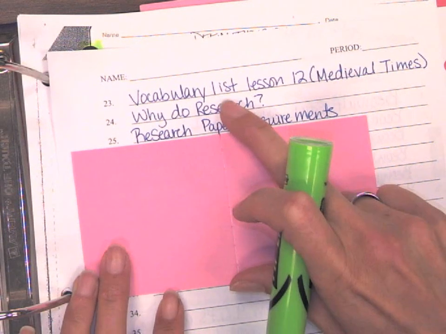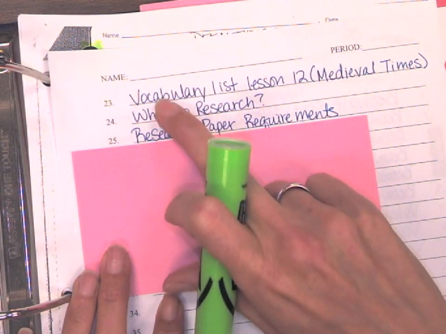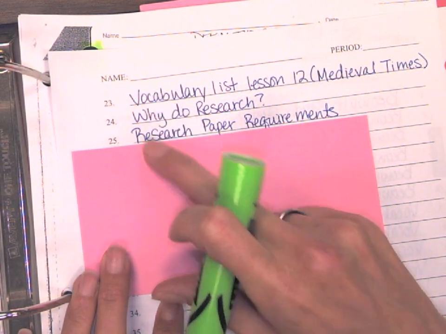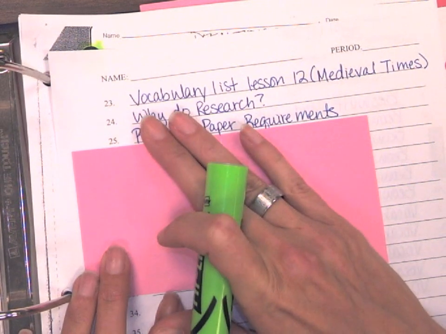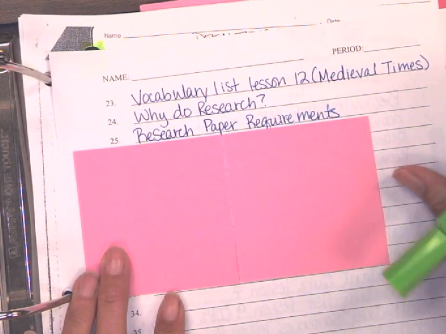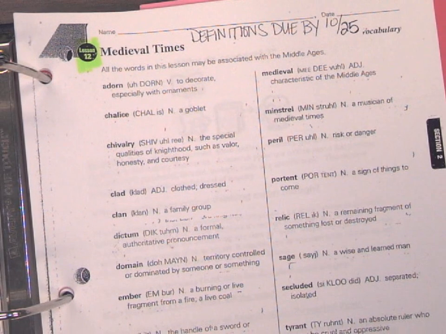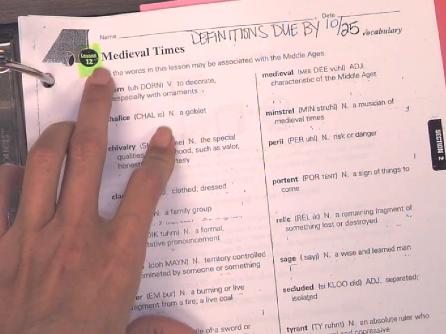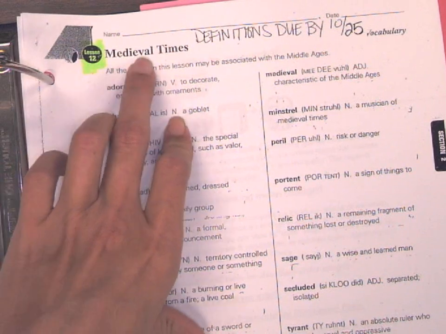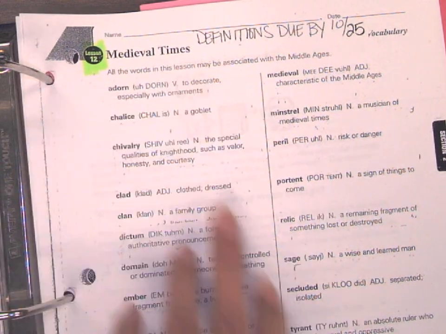All right, and then these are on the back. So if you didn't get this earlier, we've got these 3. So make sure you have these 3 as well, because I'm going to be checking for these. It's on the back. Make sure you fill it in. And remember, all 3 of these are going to say no grade out to the side on your table of contents. So 23 is vocab list lesson 12. So you can see I have it highlighted. It's entitled Medieval Times. Okay.